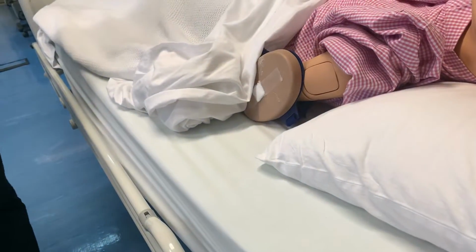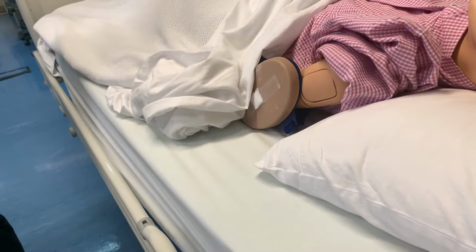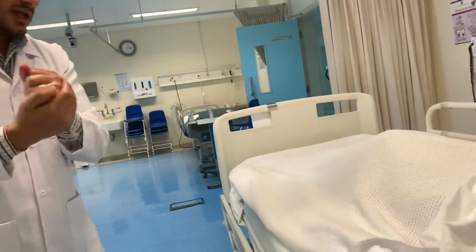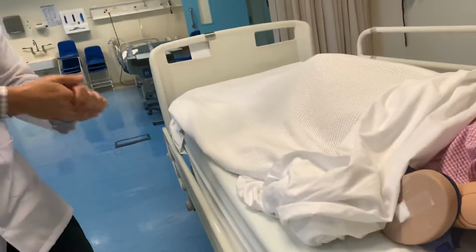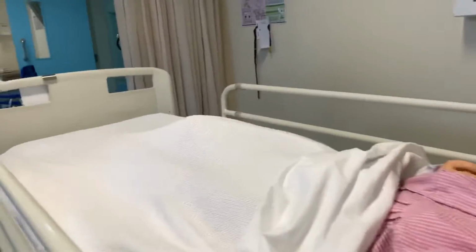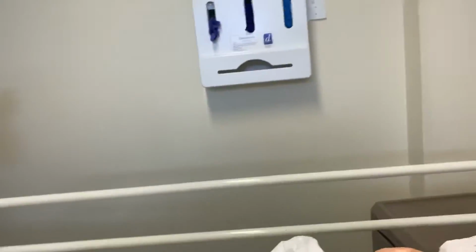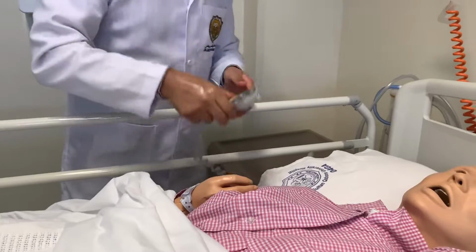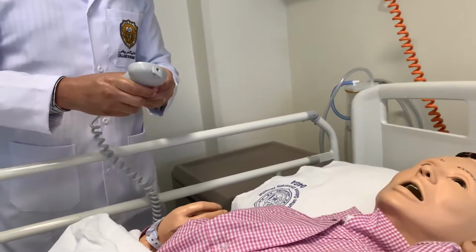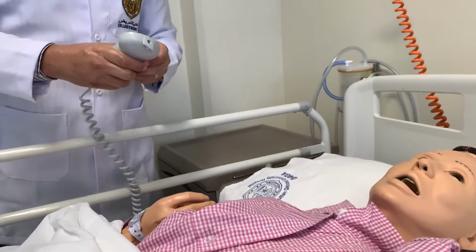Then I will just take off my gloves. I will do the hand rub again. I will return the bed to the lowest level. Make sure that you maintain safety. Elevate the side rail. Lower the bed. And keep the call bell near the patient.